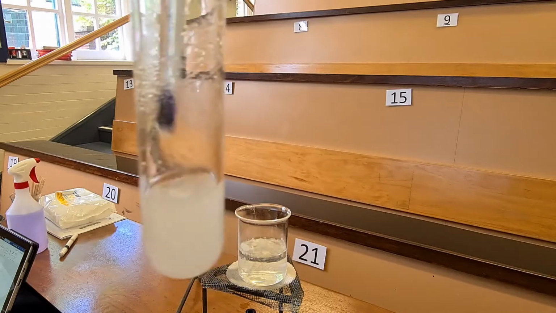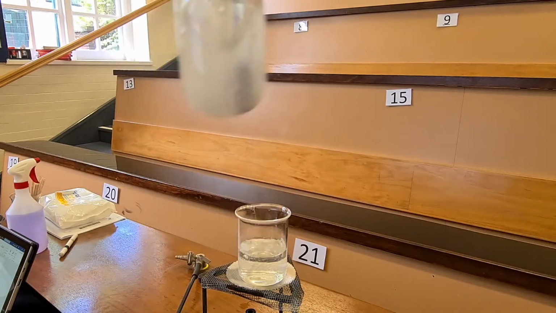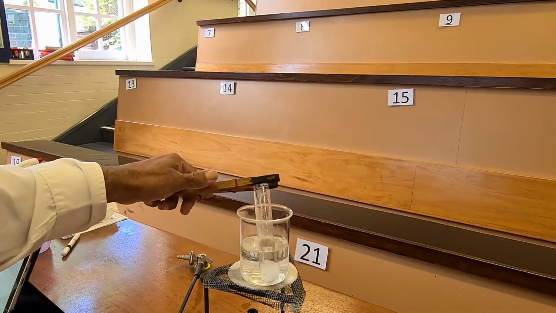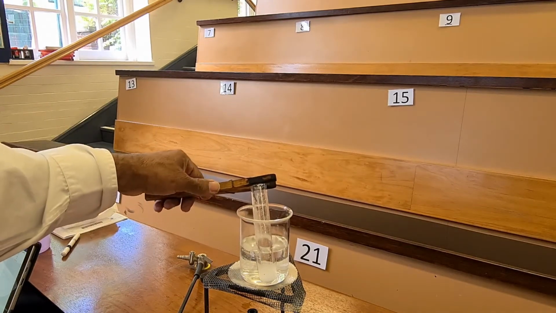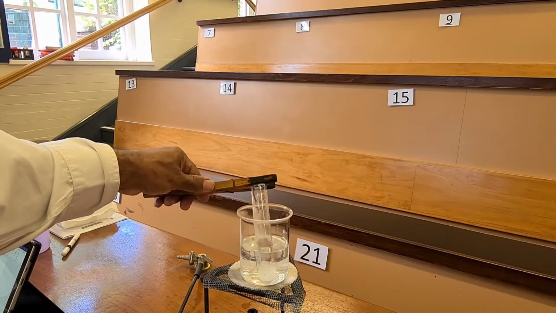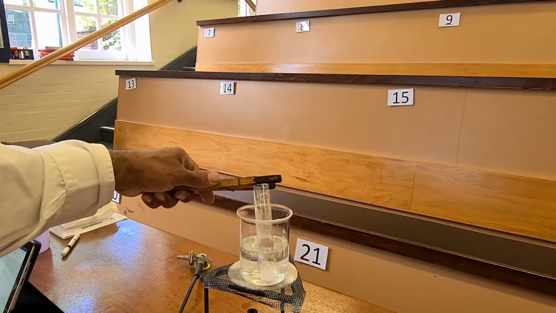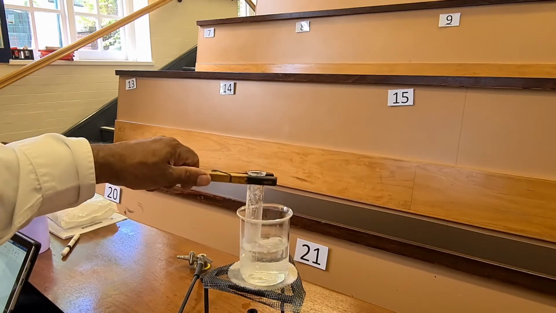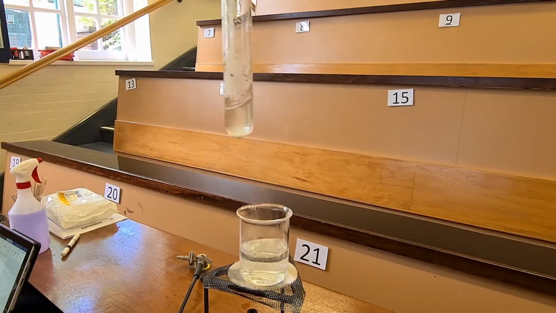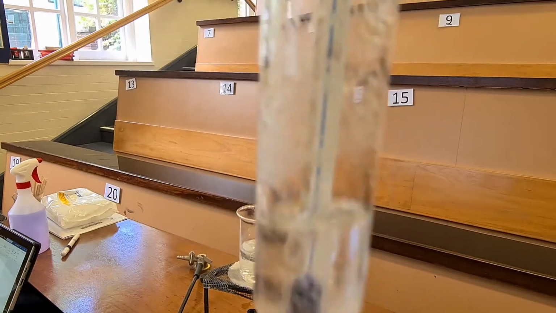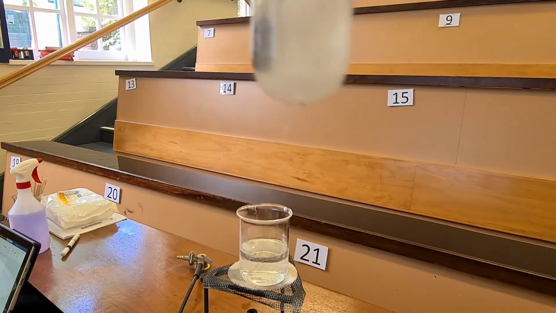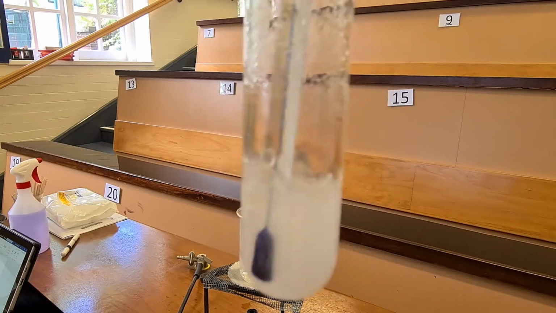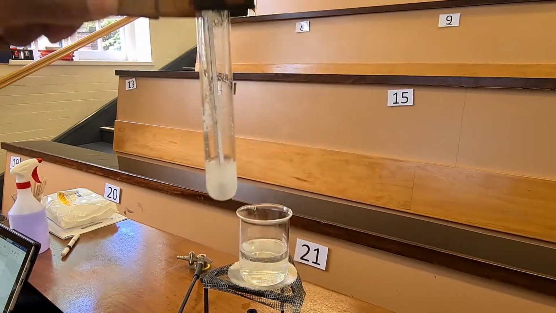I'm stirring with the thermometer, getting it to dissolve. Put it back in the hot water. There's still some solid left, it's not all dissolved.